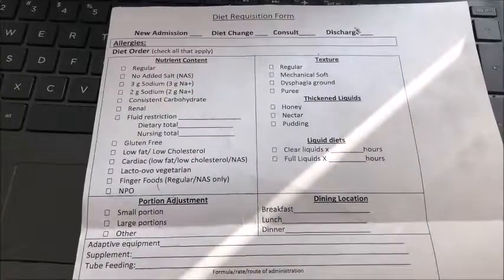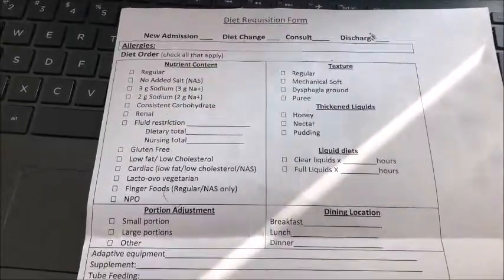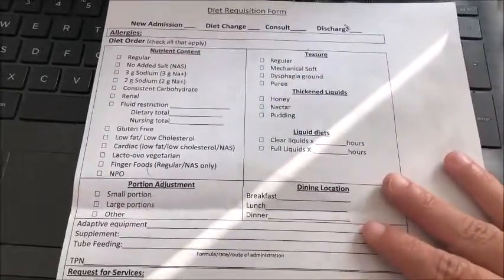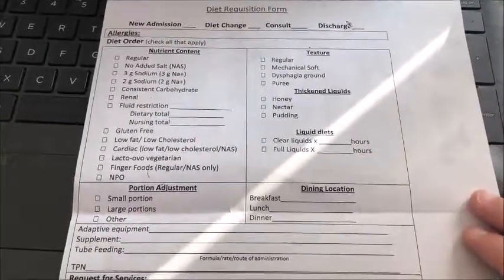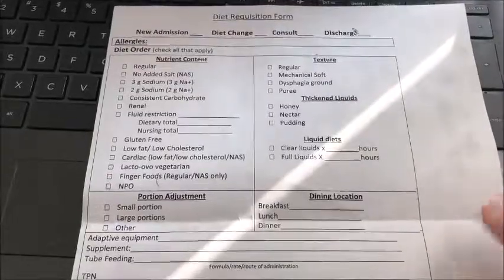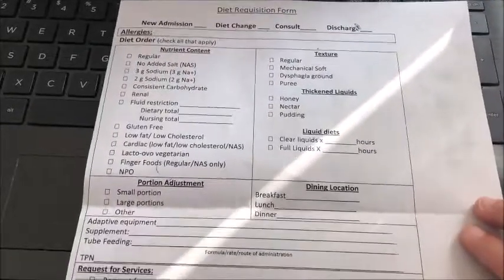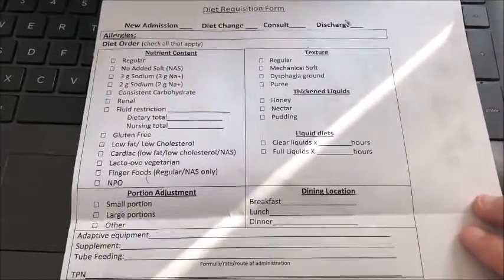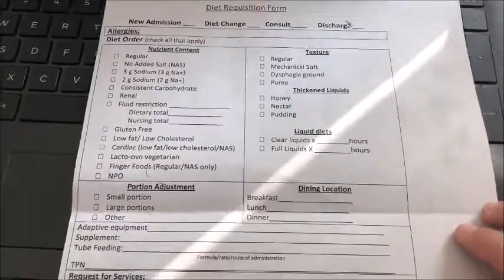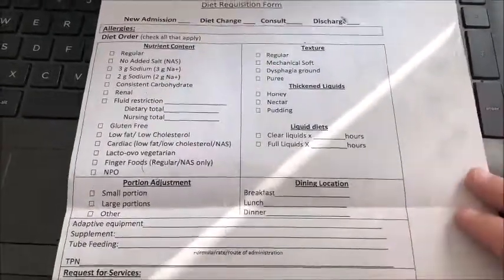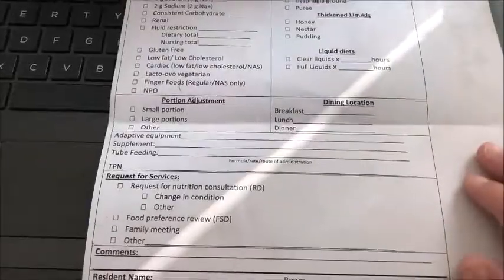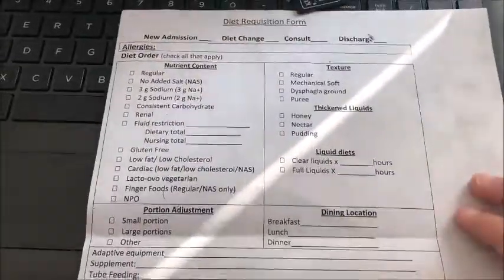Hey guys, so I wanted to walk you through filling out a diet requisition form. Now, this is not really something that CNAs do. This is more nurses and people who work in dietary. So I just wanted to walk you through it so you know the differences between certain things and what is on here.